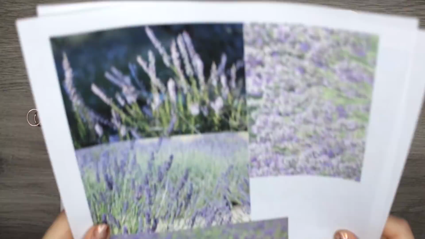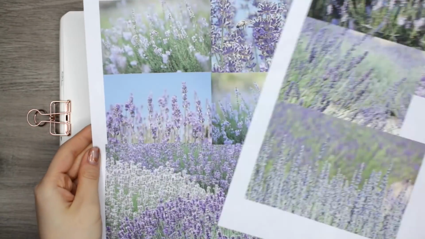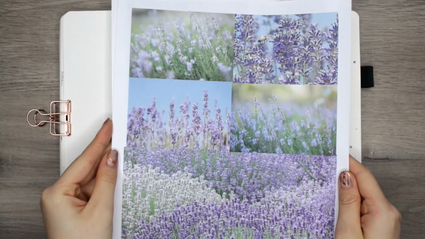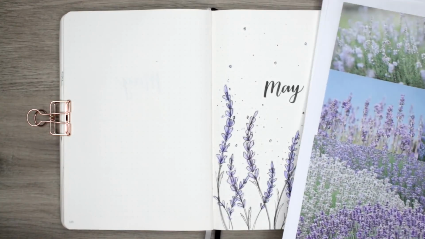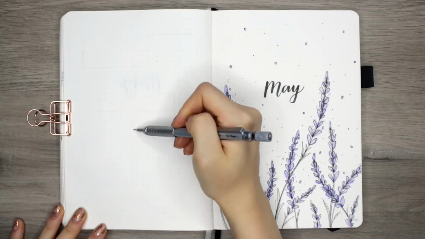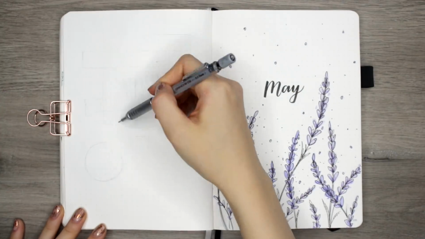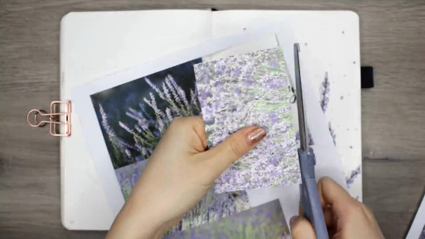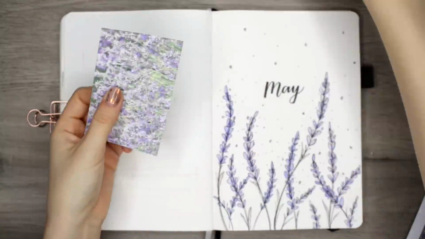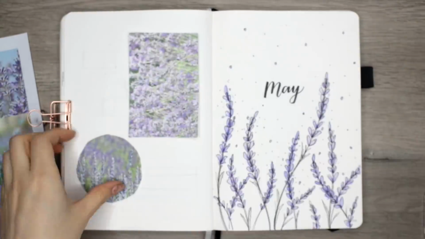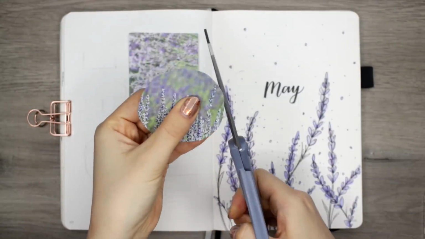Anyways, as you can see, I printed out a bunch of the images that I chose from Storyblocks. There's just a lot of pictures of lavender from different angles and all different shades and whatnot. And rather than just winging it and cutting and gluing random pieces of paper, I decided to sketch out my collage a little by penciling in some geometric shapes, and that way I kind of had an idea as to what I wanted to cut out from each image.